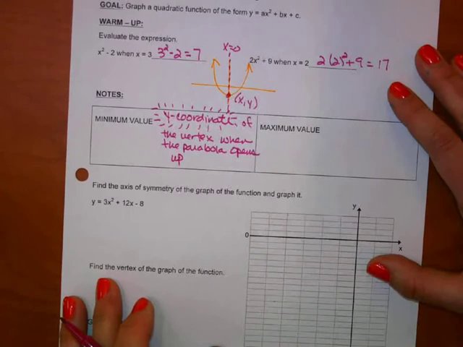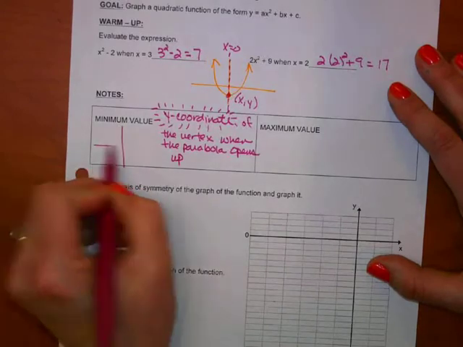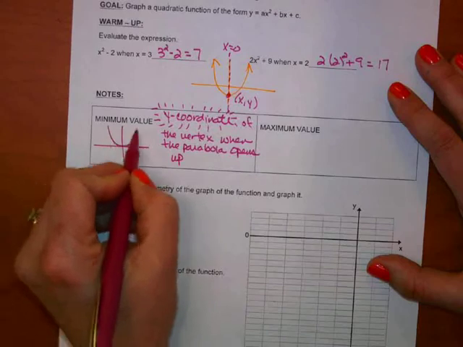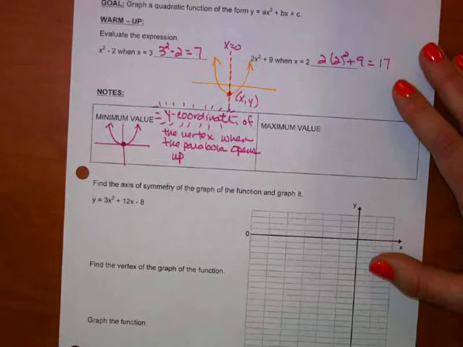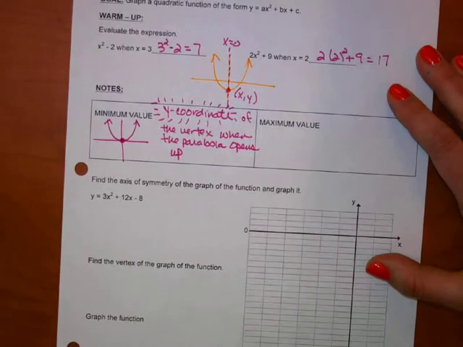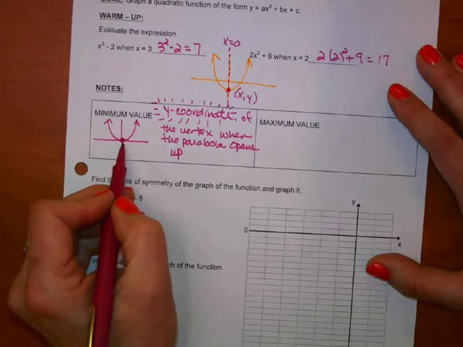Let's draw a picture of what that means. If I have this parabola here, that parabola opens up, correct? Yes, Mrs. Burgess, opens up. The vertex is here. It's the lowest point on that parabola.